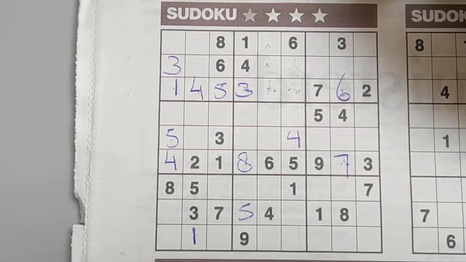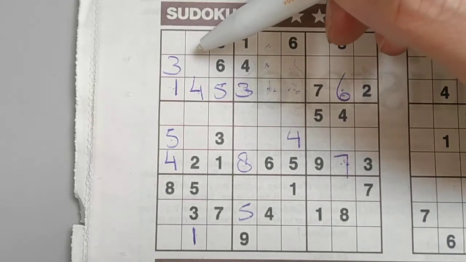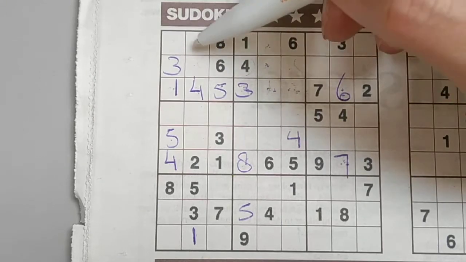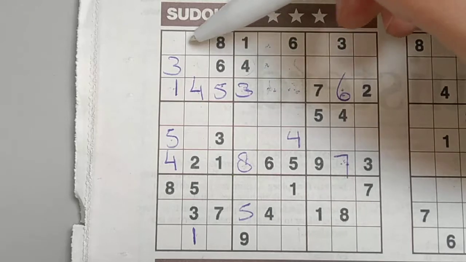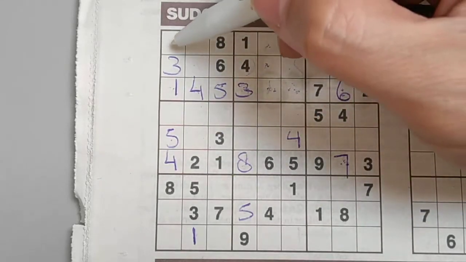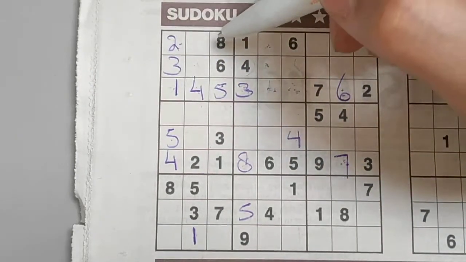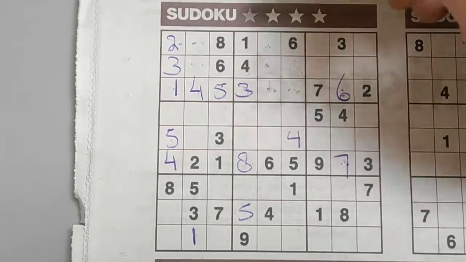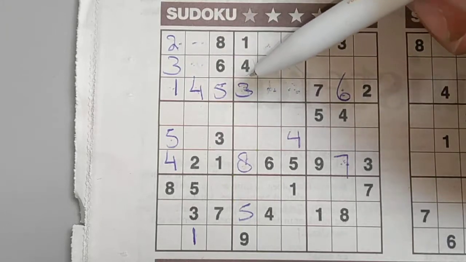Then we have 5, 7, 2. 3 missing numbers in this big square for the numbers 2, 7, and 9. I see here 2, so no 2 in those two boxes. The 2 should be here. One box remains for the 2. 7 and 9, 7 and 9. Remember that I cannot fill this yet, need to wait for later.